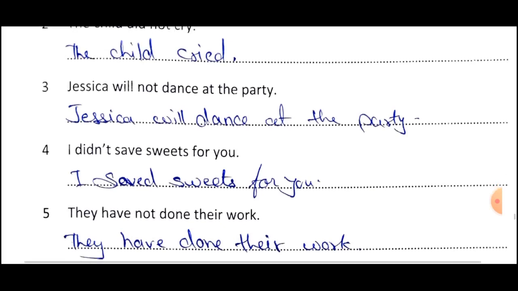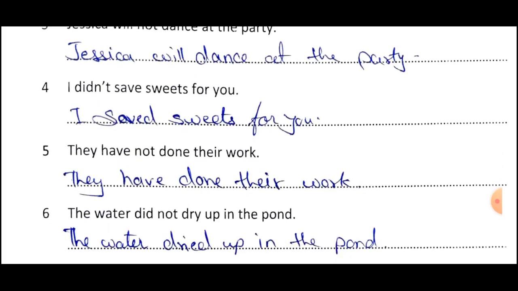Then I did not save sweets for you. Here save is your main verb, and after removing not, did will be added with the main verb, and the main form of the verb will change into past form. So save will change into saved. Now the sentence will be written as I saved sweets for you.